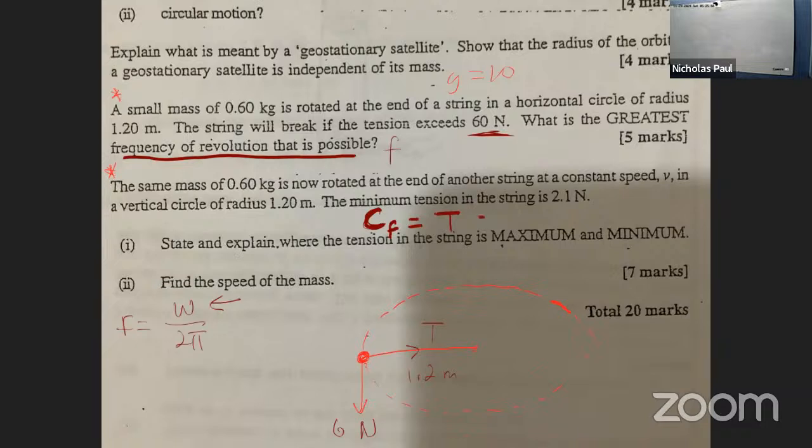Tension is 60 newtons. So if we know the centripetal force, the radius, and the mass, can we find omega?